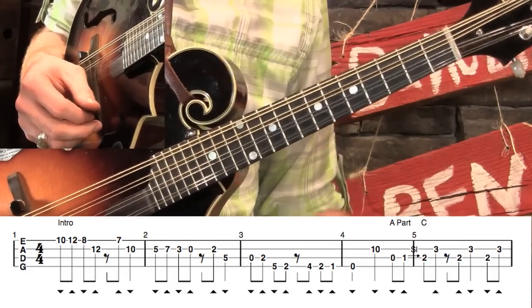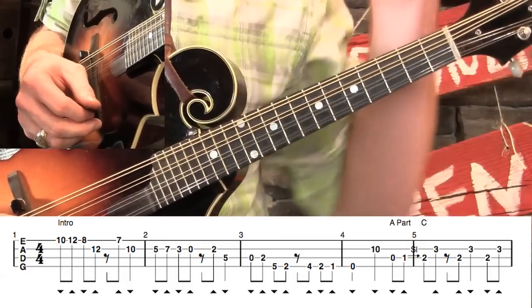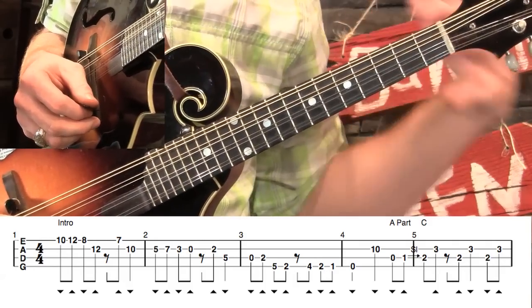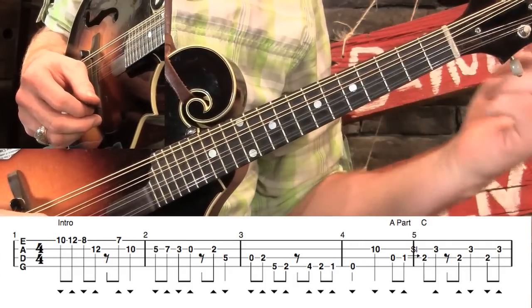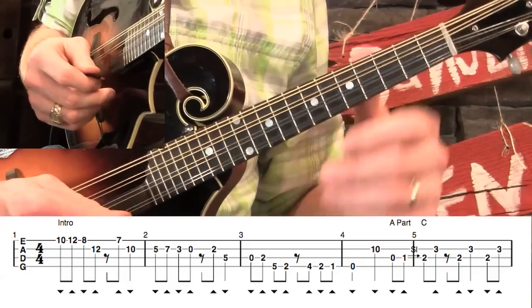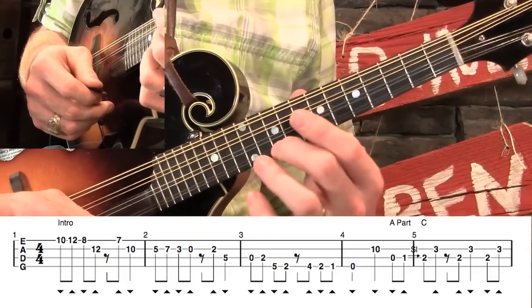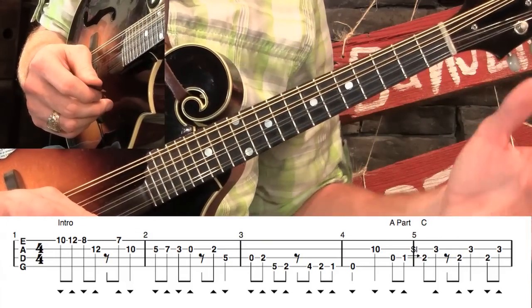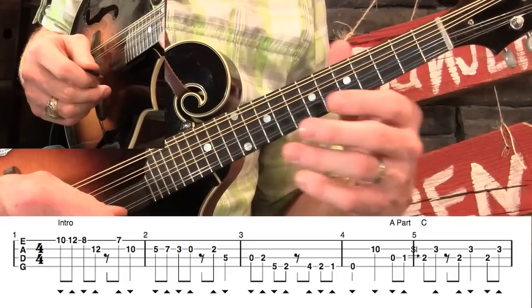Now for the intro, if you'll remember in the performance video, I split it between banjo and guitar and mandolin. Well, I've got it written out here as if you're doing it as a solo piece, so you can play the whole intro by yourself. So we're going to jump up and play it on the highest octave we can get on the mandolin, then we'll move down an octave each time we play it.